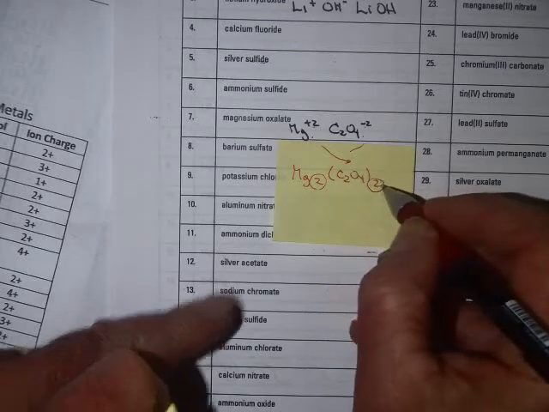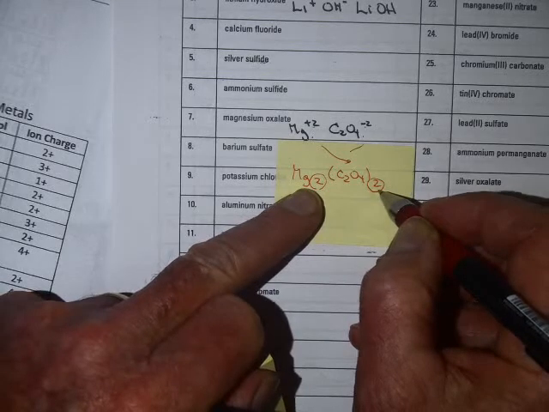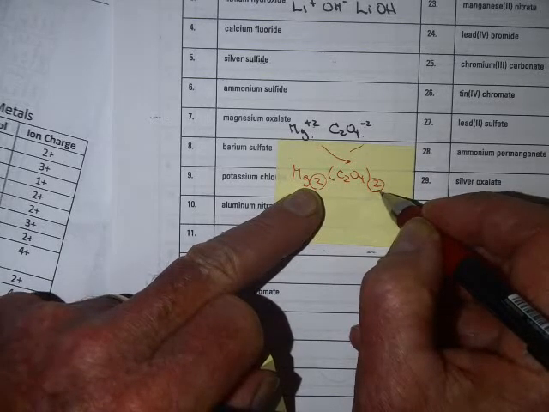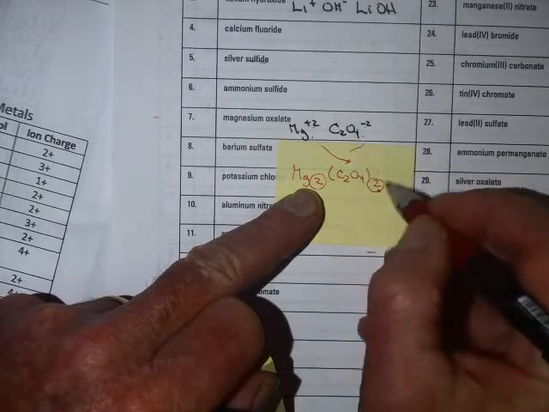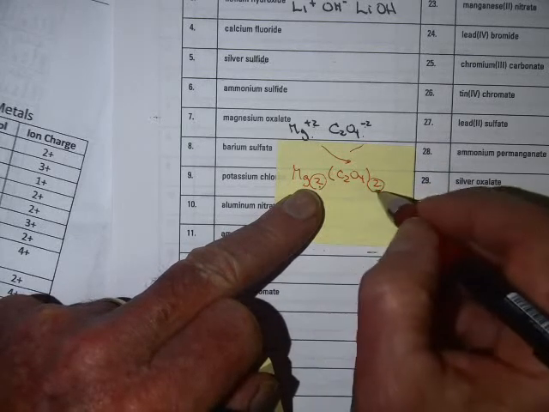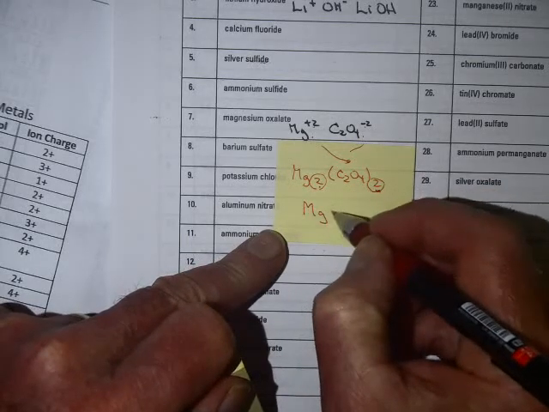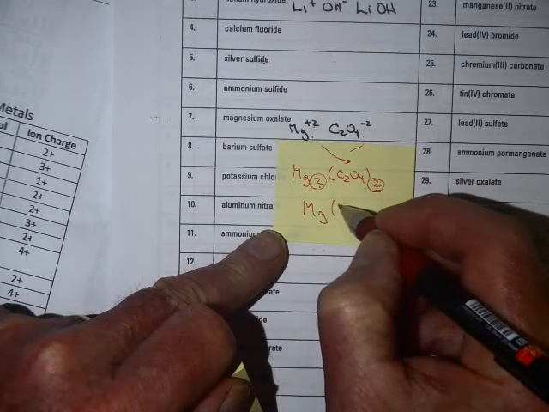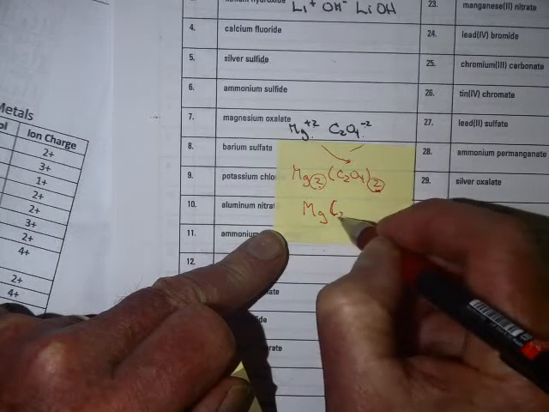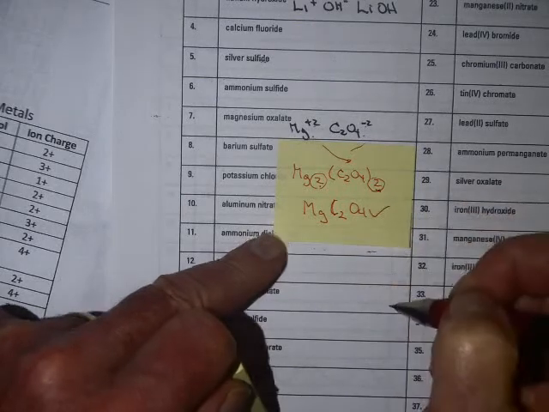The only subscripts you're allowed to play with are the ones that you brought down, not the ones in the ions. Only these ones that you brought down. If I divide both those by 2, this becomes Mg C2O4, and that will be the right answer.